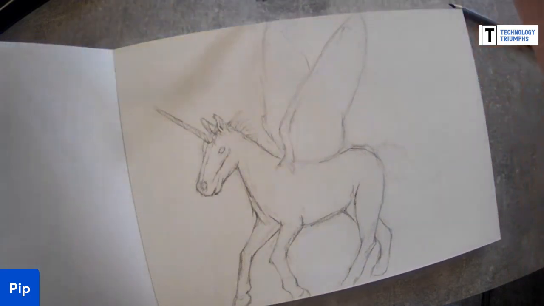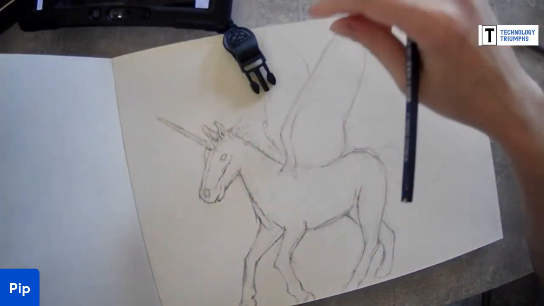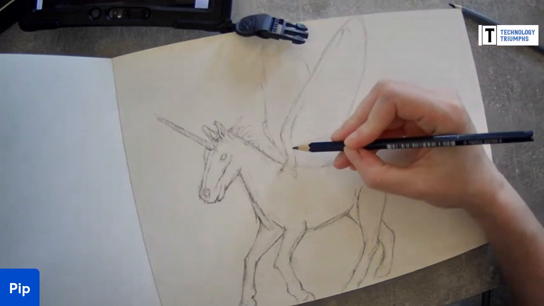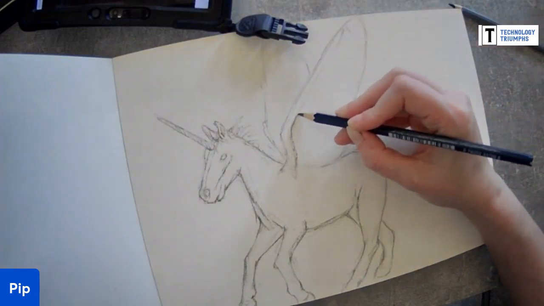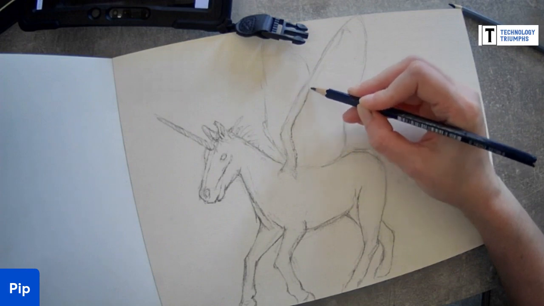So now I'm going to go to the wings to get some of these details in. I've avoided doing this because I struggle with wings, but it's not going to be a very good Alicorn without some details on the wings.